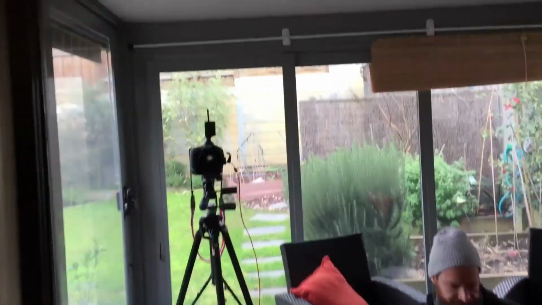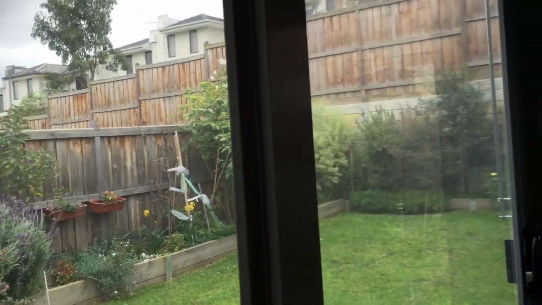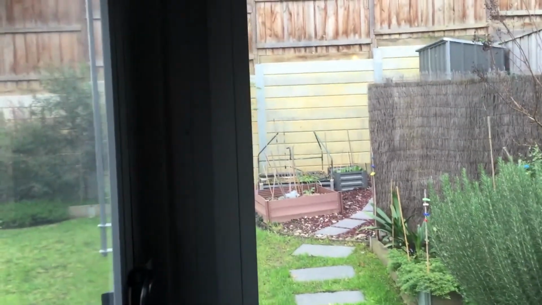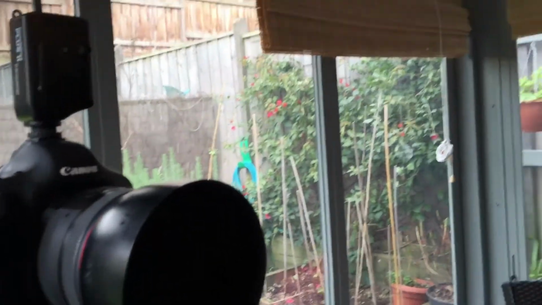So first thing I do is I do a recce of the whole space. So we can see the garden here. I looked around, not many options there. We've got this little glass house here. Lots of light, again, not many options.